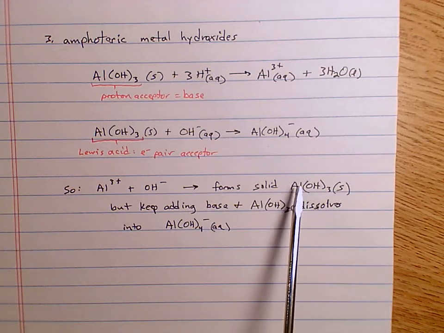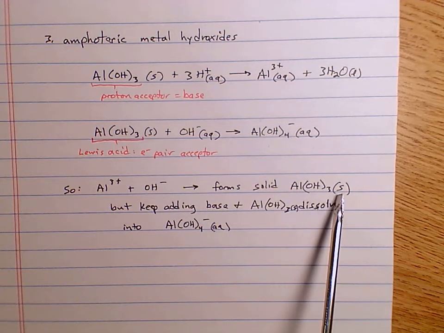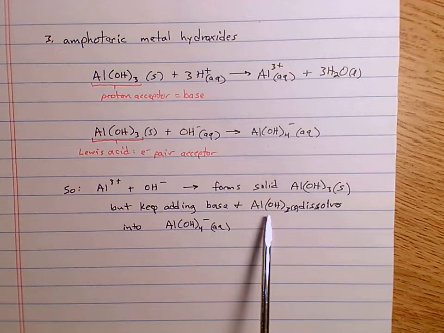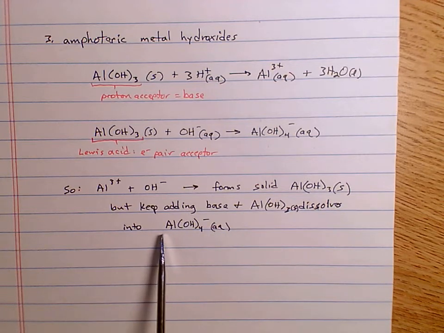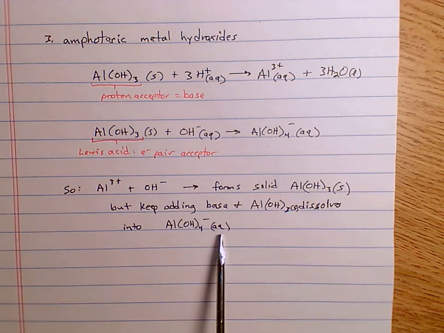But if you keep on adding hydroxide, all the aluminum will get used up as Al(OH)3 solid, and then that aluminum hydroxide will dissolve to form this aluminum hydroxide complex anion. And now that is water soluble.